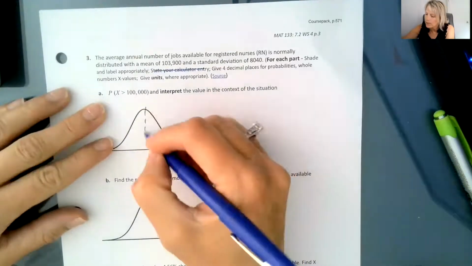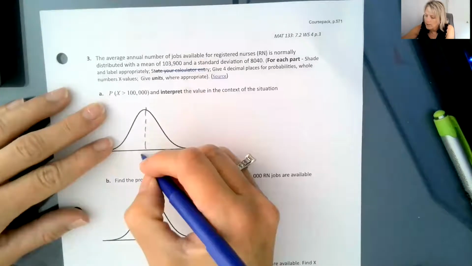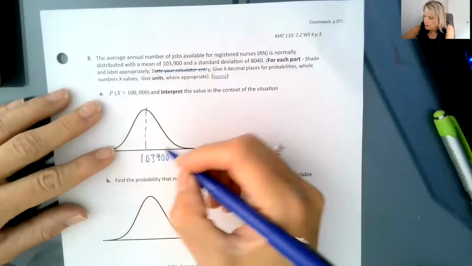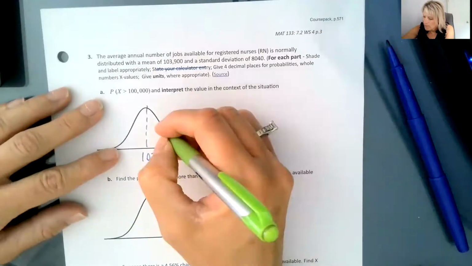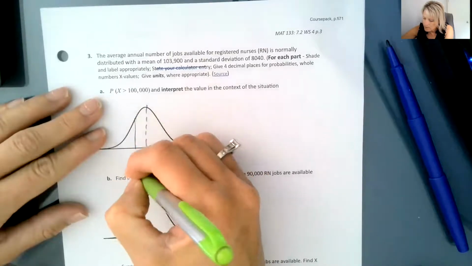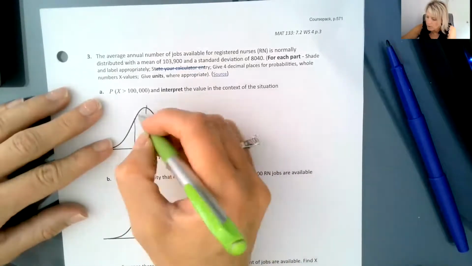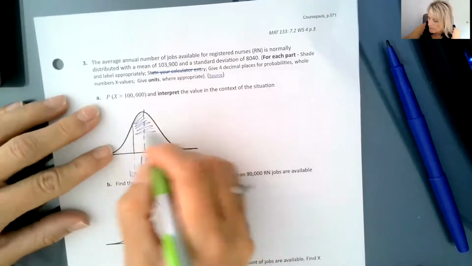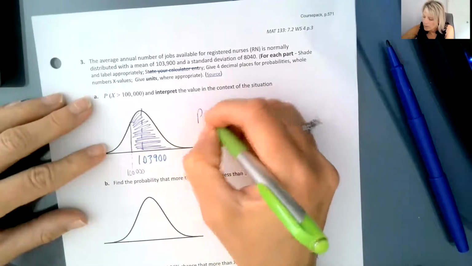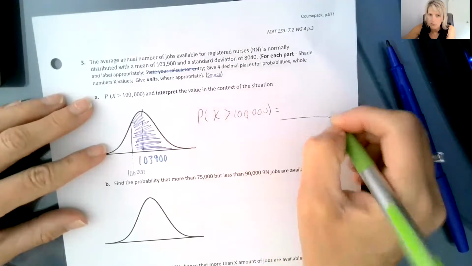Okay, so let's draw the mean. I'd like to at least get that on there so I know where my values are left or right of the mean. So probability the X is greater than 100,000. So the mean is 103,900, so that means 100,000 is just to the left. So 100,000 is there, and we want to find greater than 100,000. So we're shading all of this. Okay, so we're saying 100,000 is equal to, and we're finding this.